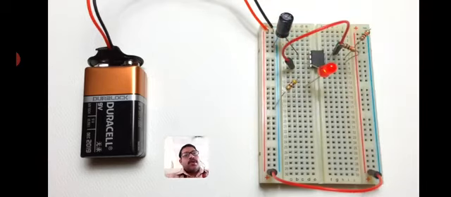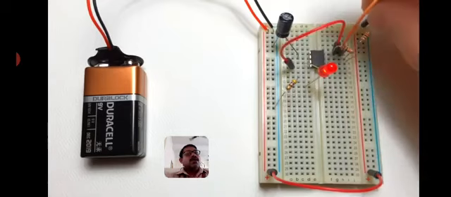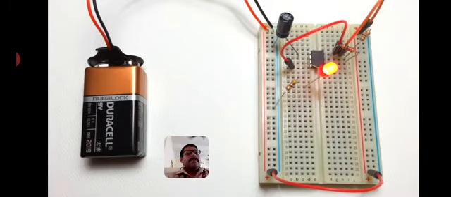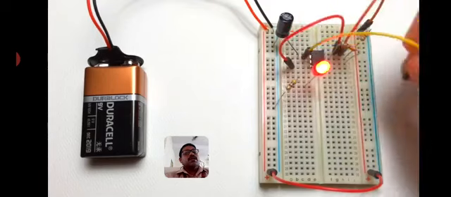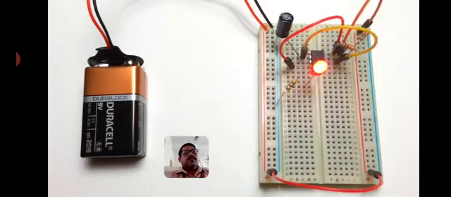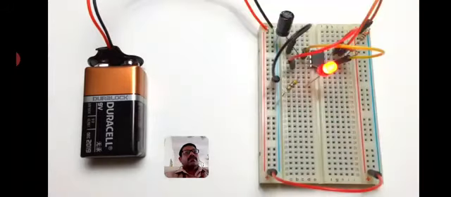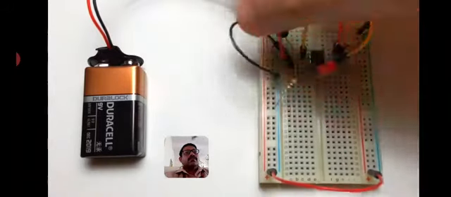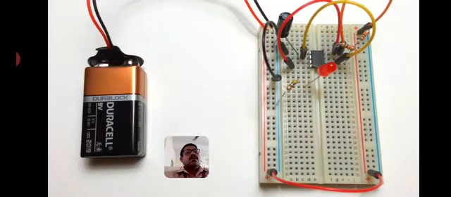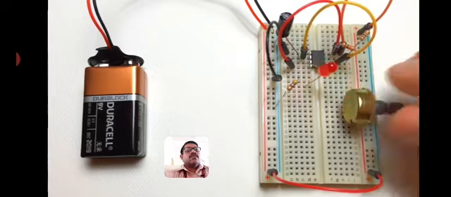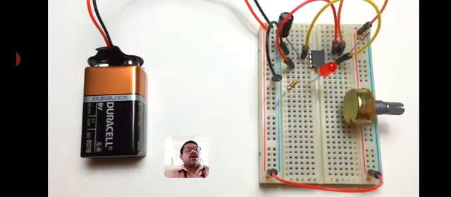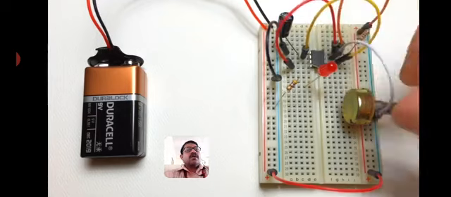Now let me experiment with the help of a constant resistor. You mean RB, the resistance is RB. See, the LED is blinking. The on time is calculated by 0.693 into (RA plus RB) into C.